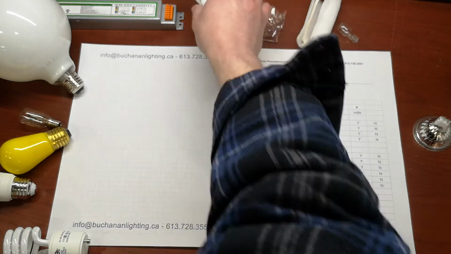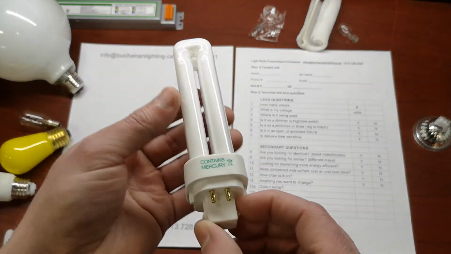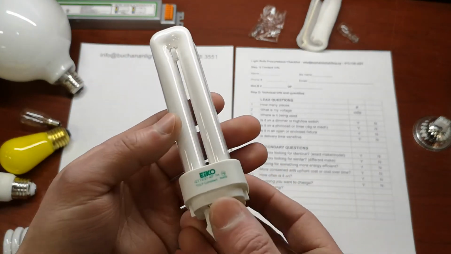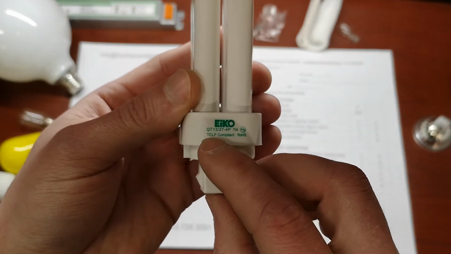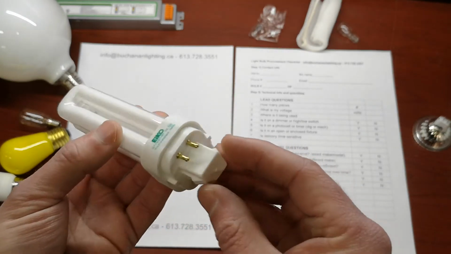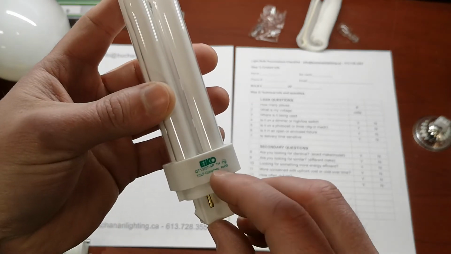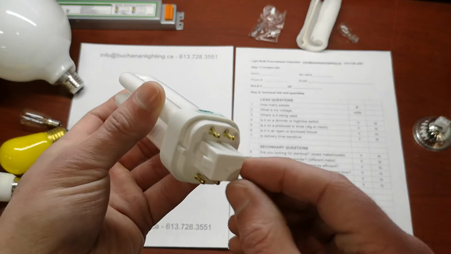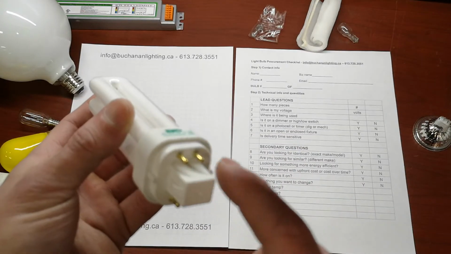If you have something like a compact fluorescent, this is a PL style compact fluorescent, contains mercury, and once again, there's our standard coding information. This is what we're looking for, and then we're also curious about the base type. When we're interested in the base type, typically it's connected in this information here. Sometimes it's not.